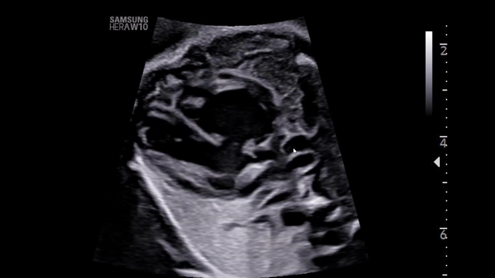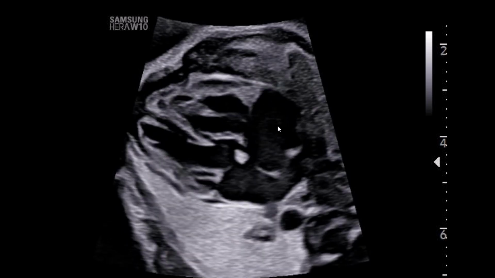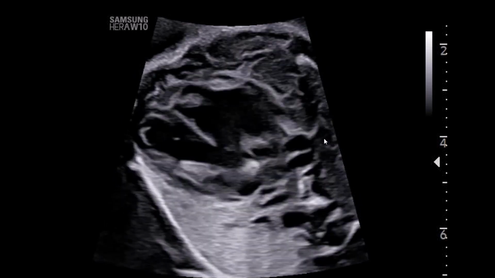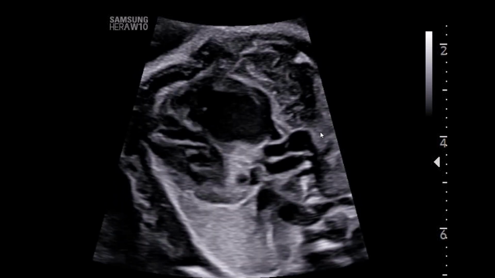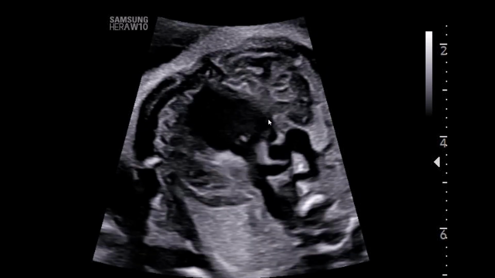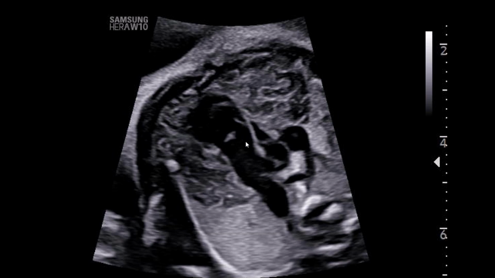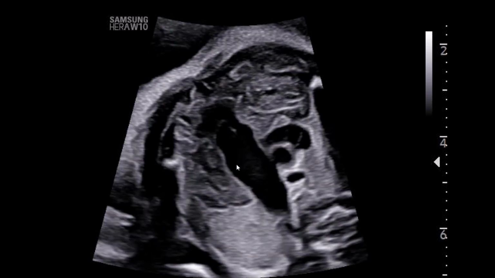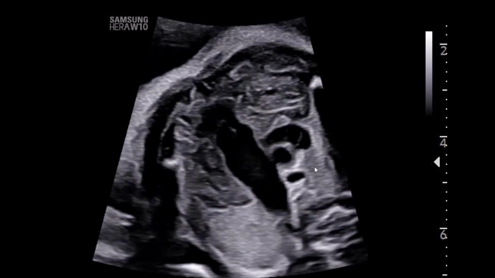And as we look at the right heart connections, you can see that the right atrium connects normally to the right ventricle. And so as we transition to the right ventricular outflow tract, that right ventricle then connects to this morphologic pulmonary artery. And so that is a concordant connection as well. And so we have normal cardiac connections.